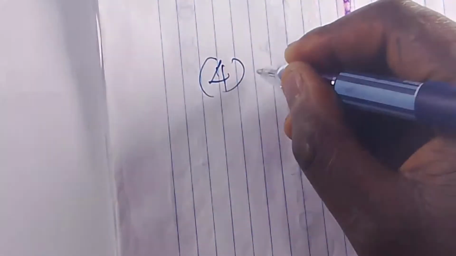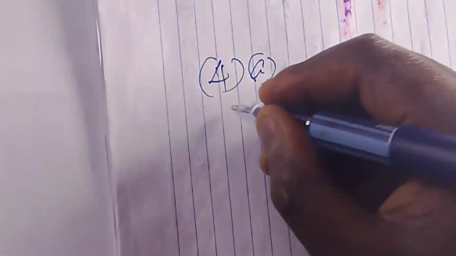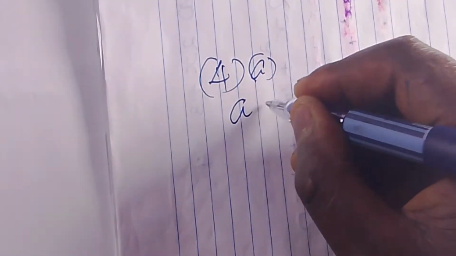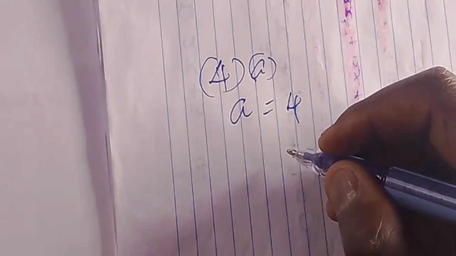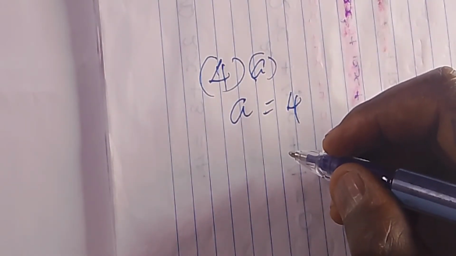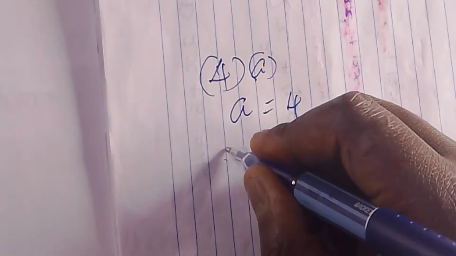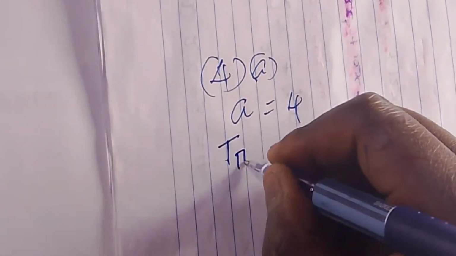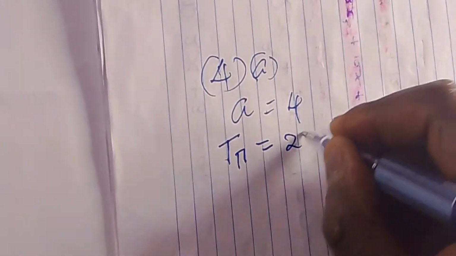Alright, now let's do this number. The first term of an arithmetic progression is 4, so this question is number 4A. That is what we have been told. And the last term, let's call it tn, we don't know what tn is, is 20.